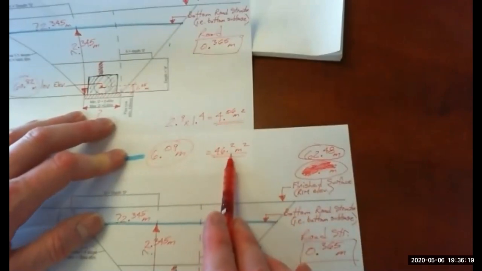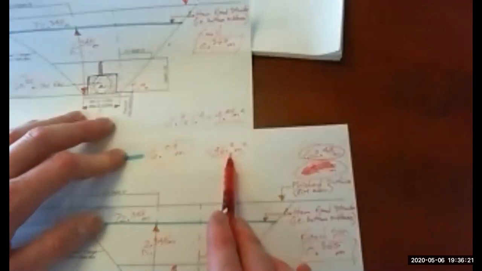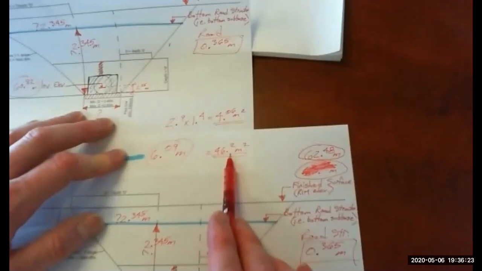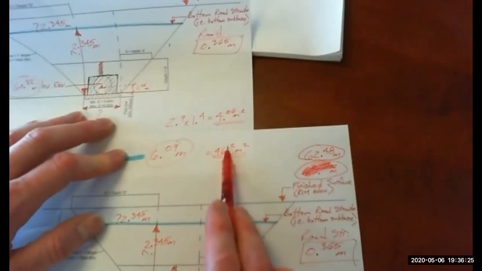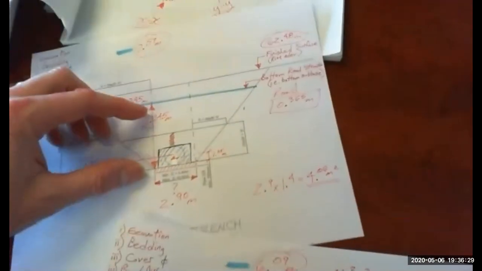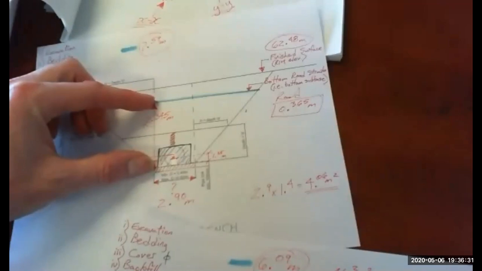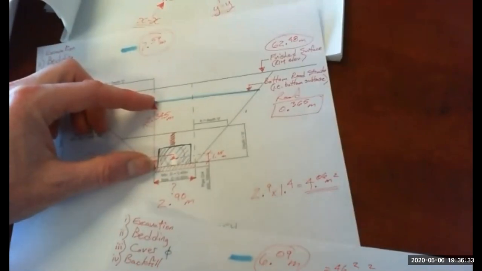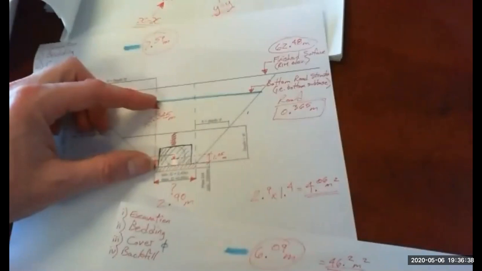That's the area at the top. So again, we're simply going to average the end areas. If we add those two together, divide by 2, and multiply by the depth of our excavation, that'll give you the volume of the hole that you need to dig for your oil interceptor.